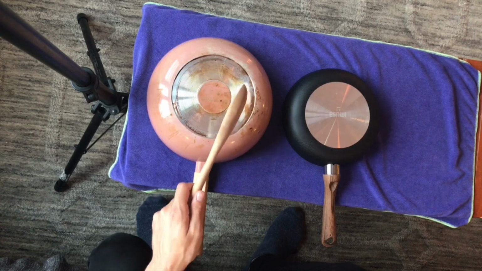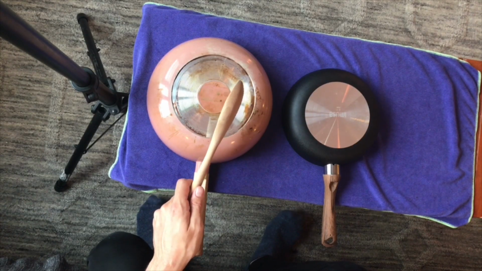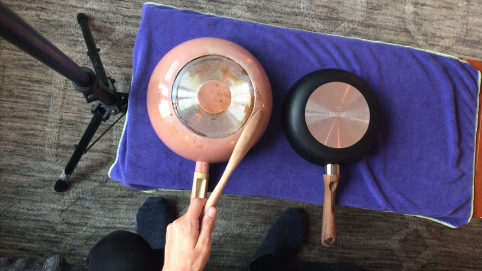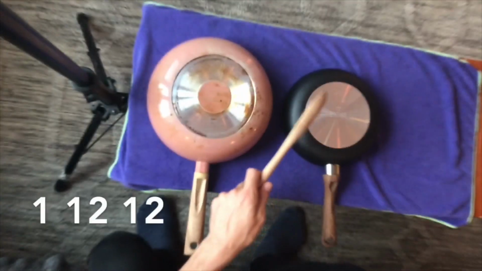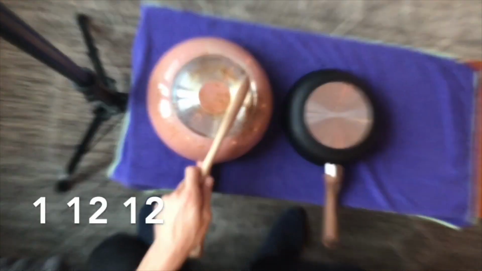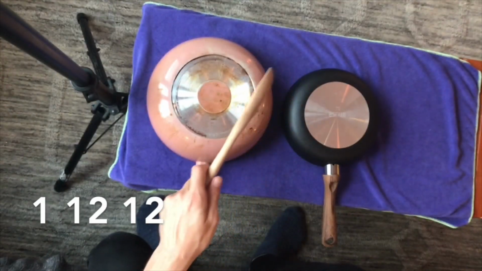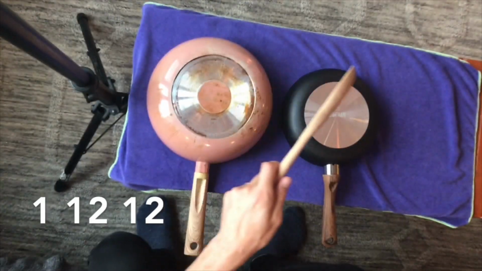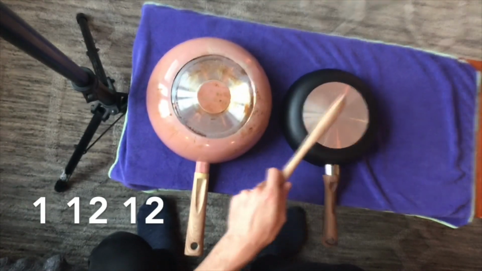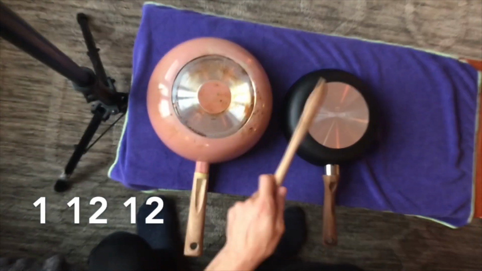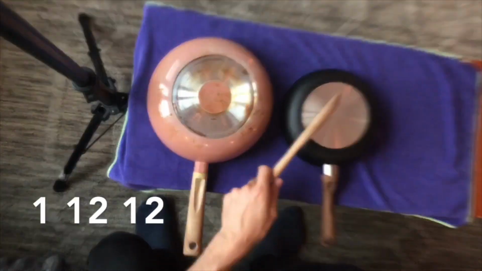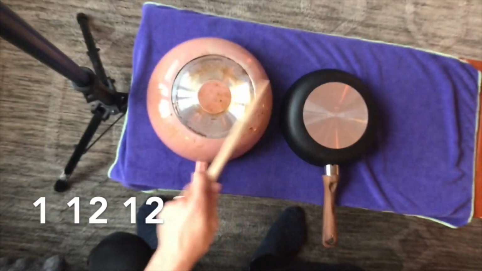Nice. Let's loop this one a couple times. Yeah? 1, 2, ready, go. High, low, high, high, low. High, low, high, high, low. High, low, high, high, low. 1, 1, 2, 1, 2. Last time. 1, 1, 2, 1, 2.